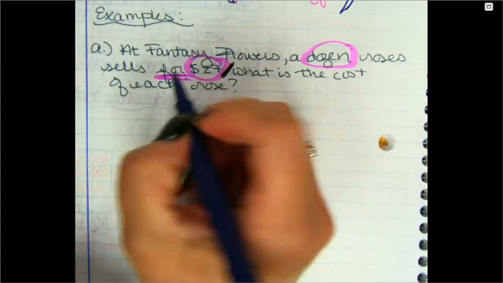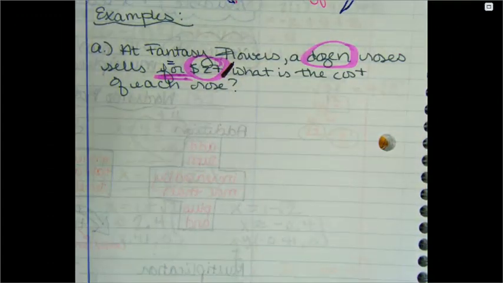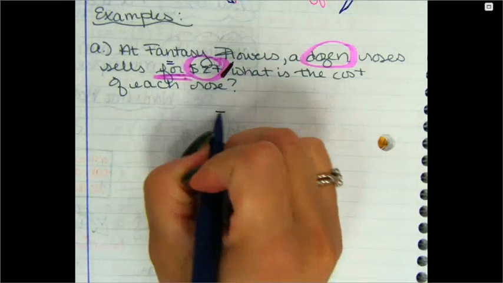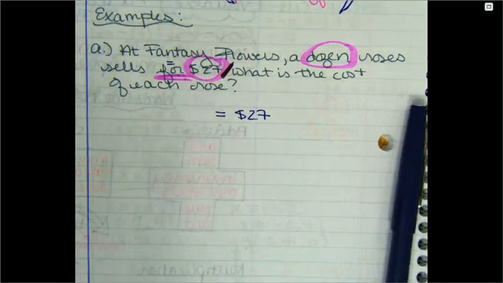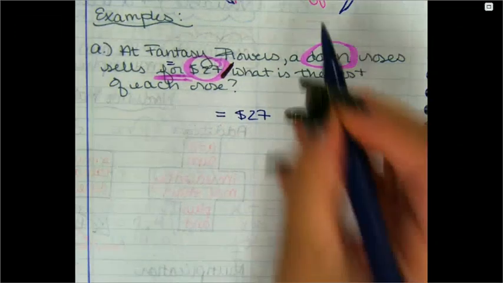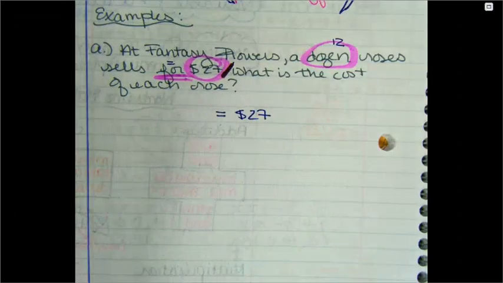The equal sign. It's going to be equal to what? 27. So I know it's equal to $27. Now, dozen represents by what? 12. What variable should we be using?